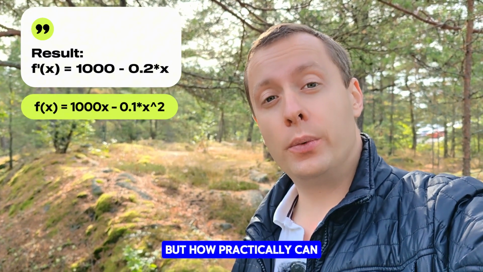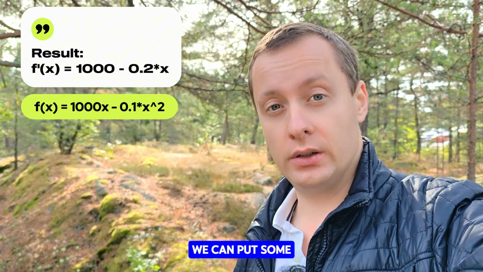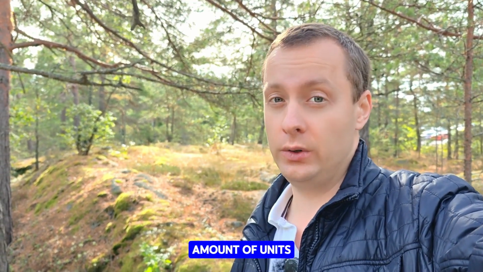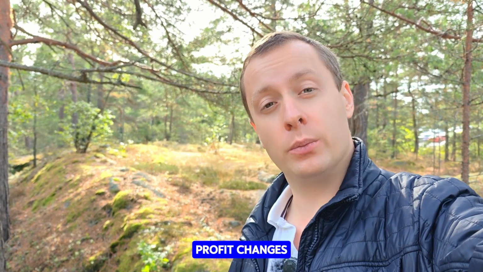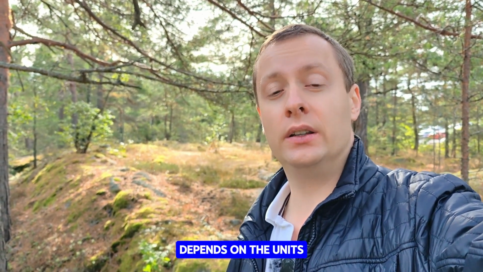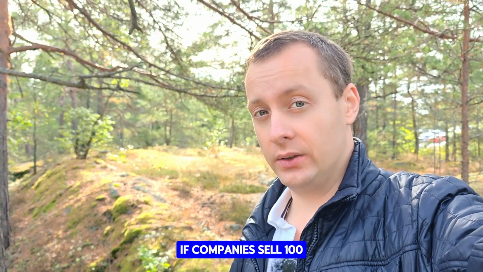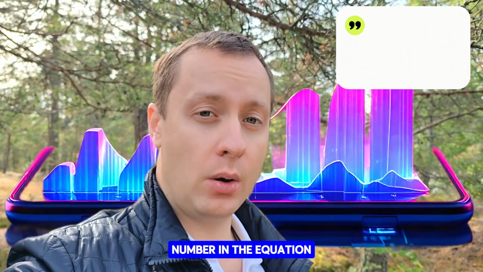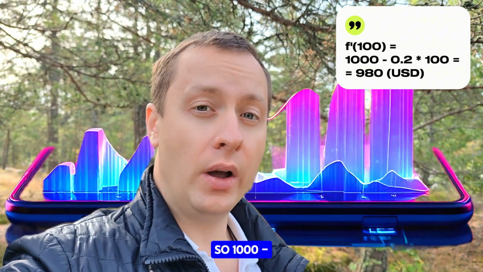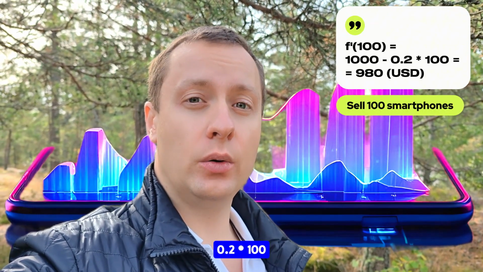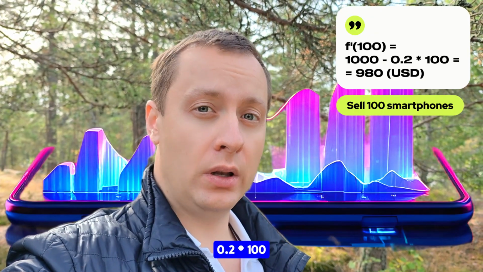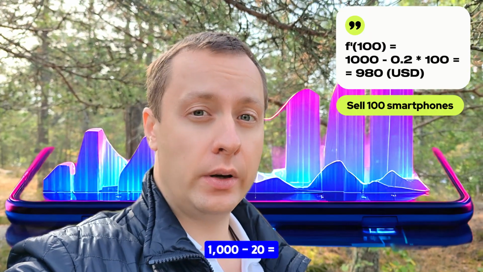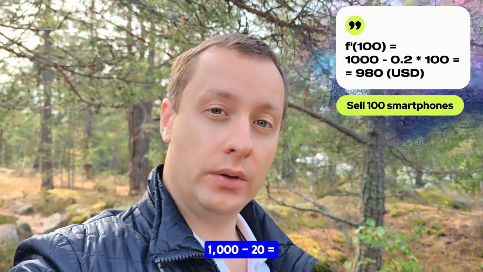Great, but how can we practically use this equation? We can put some number instead of X, the amount of units, and see how our profit changes depending on the units that we're selling. If the company sells 100 smartphones, we can put this number in the equation. So 1000 minus 0.2 multiplied by 100 will be 1000 minus 20 equals 980.